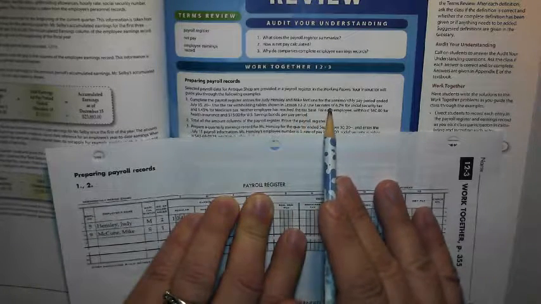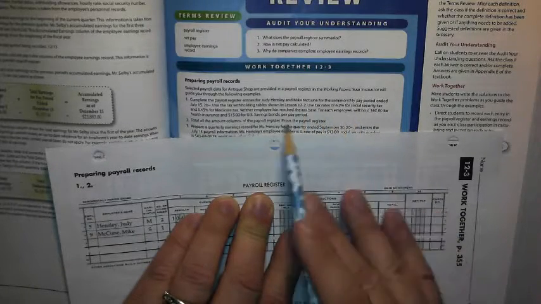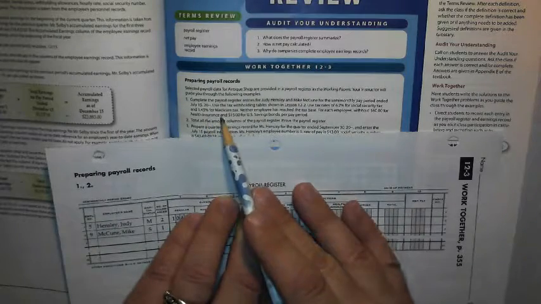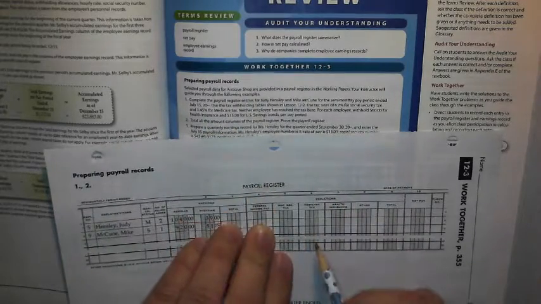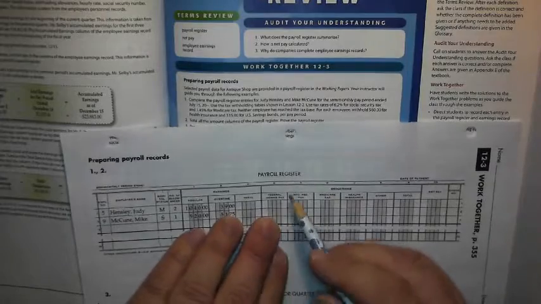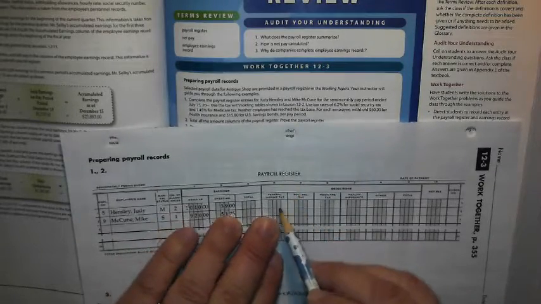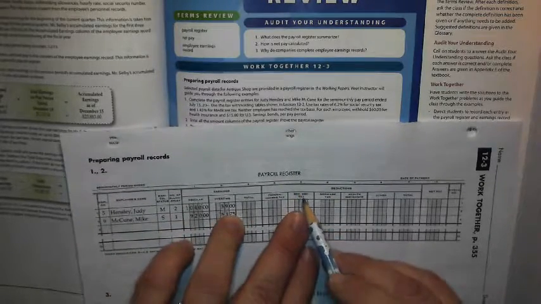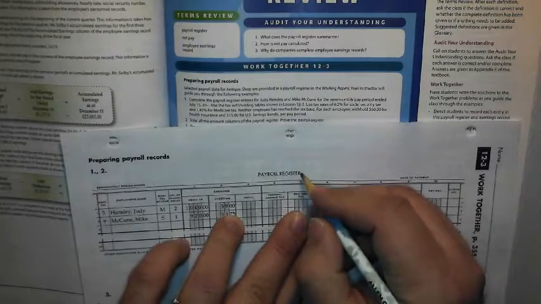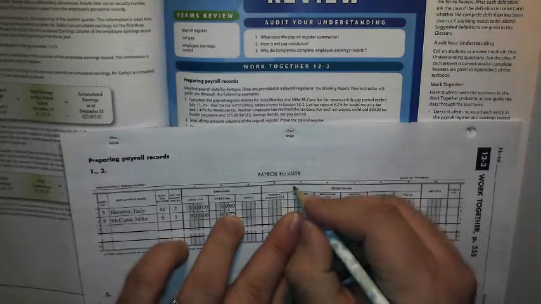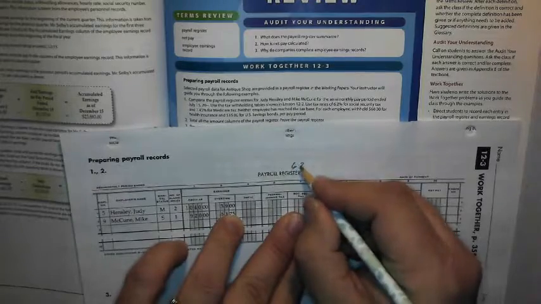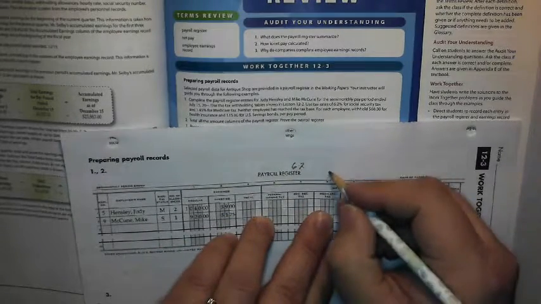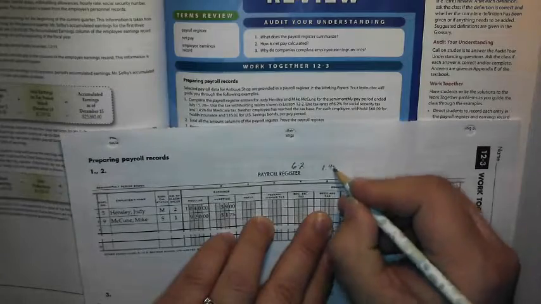And of course you got the same 6.2% for Social Security and 1.45 for Medicare. We'll just go ahead and write those in right now at the top. Social Security, that is 6.2%, and then your Medicare 1.45.